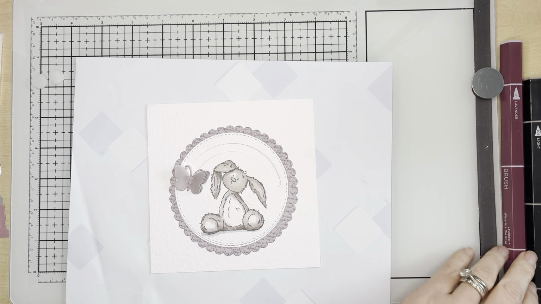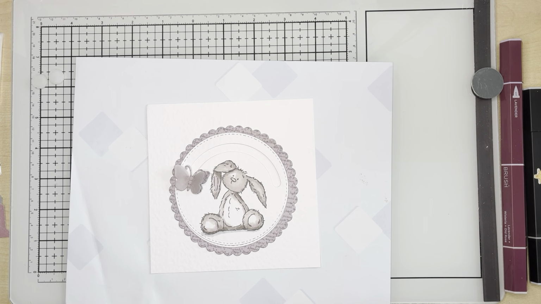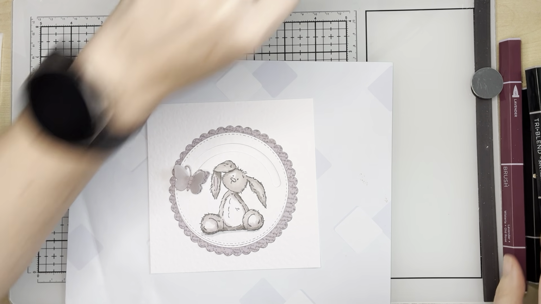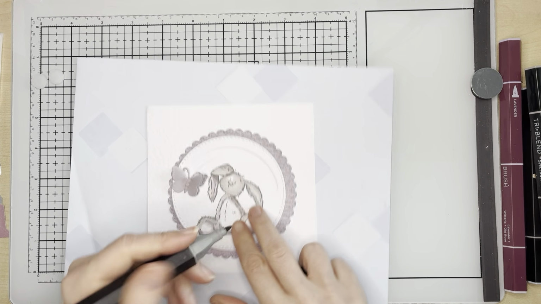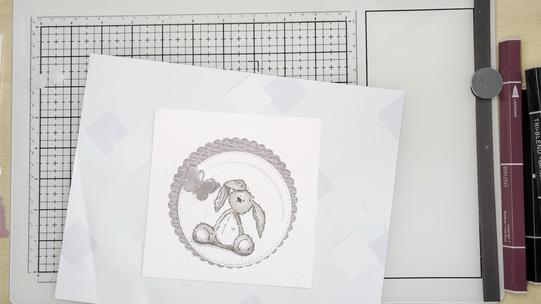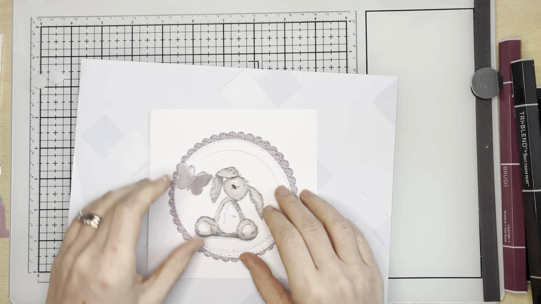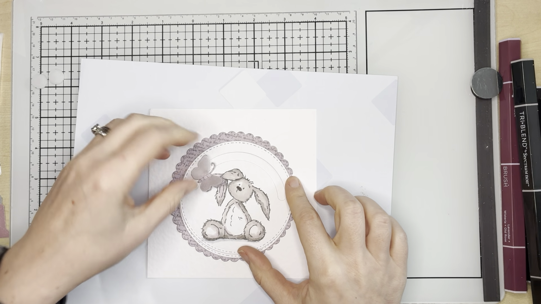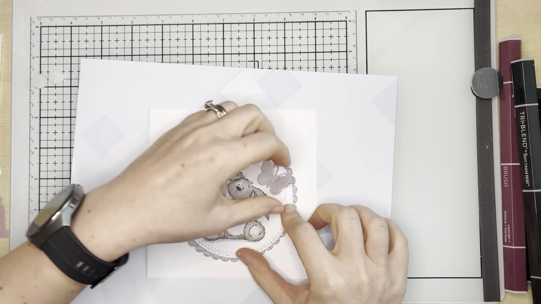Let's just go. Oops. I have to have a nose, Cottontail. Where's my dark? Brown. There. So what I want is Cottontail is looking at a butterfly gliding over and back.